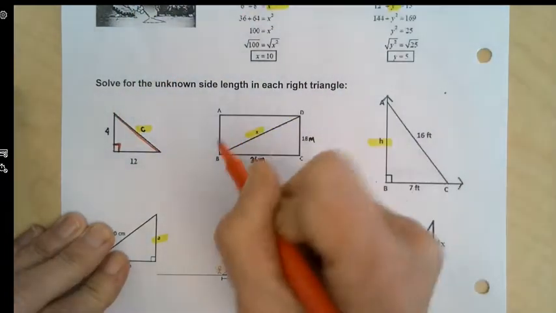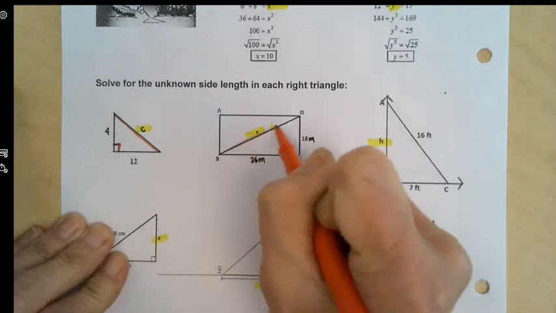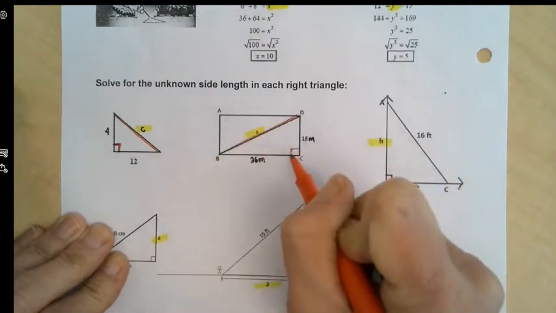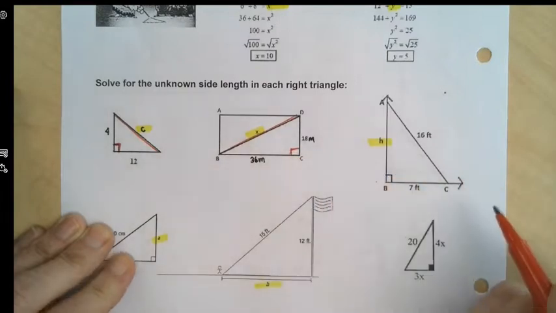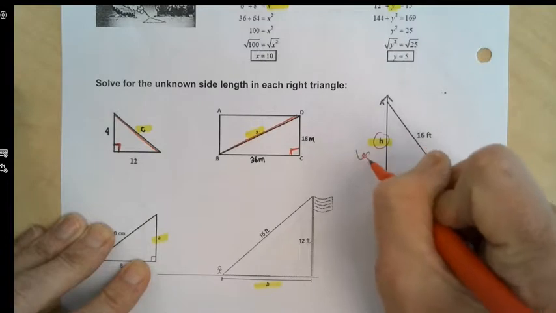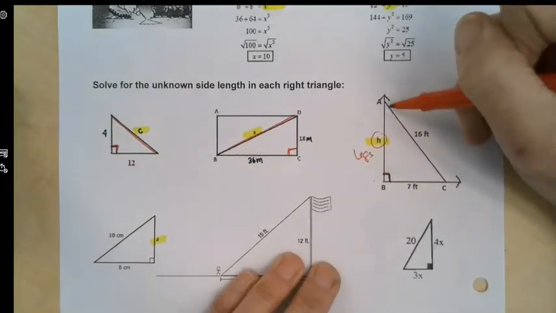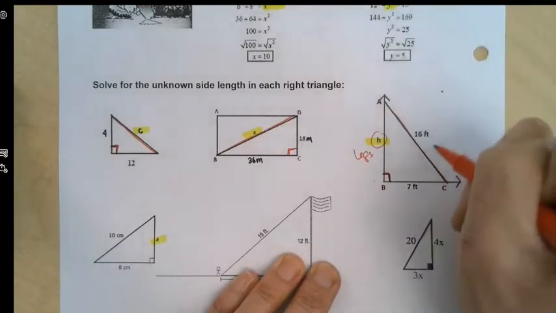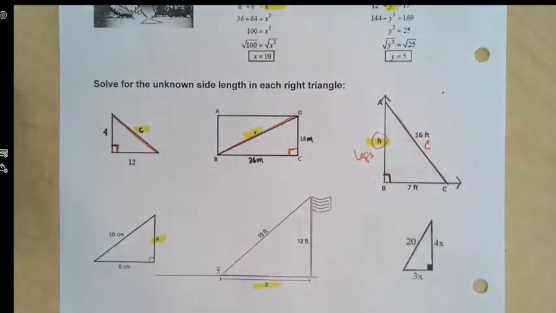So when you're solving for your hypotenuse, you're squaring the two sides and adding them together and then taking the square root. If you're solving for the side length, this is one of the legs, you have to put this longest side, this is your C. So that's what you're going to work on and pick up after the quiz is done. Sound okay?